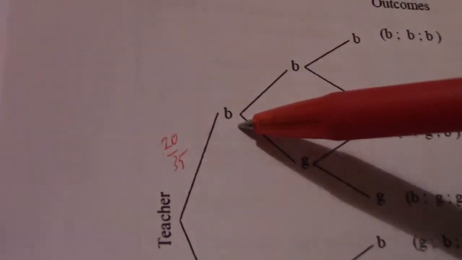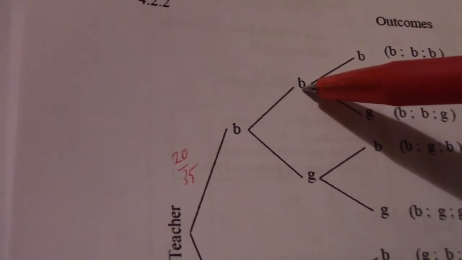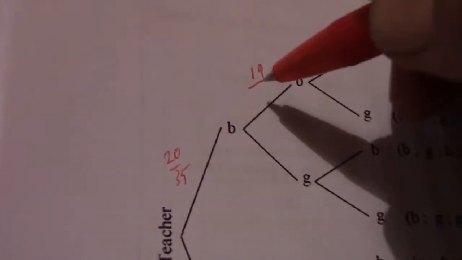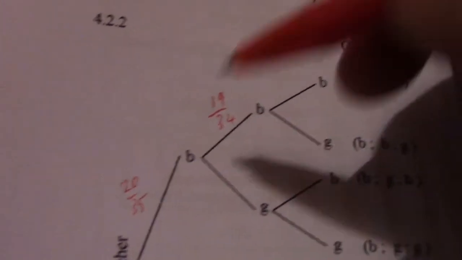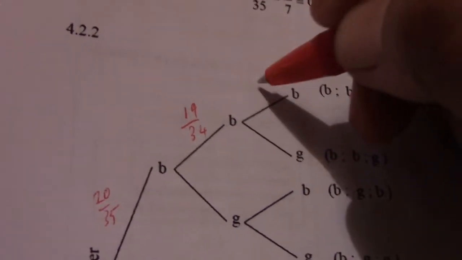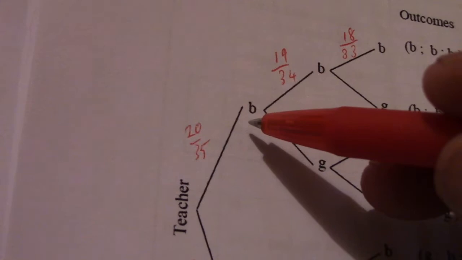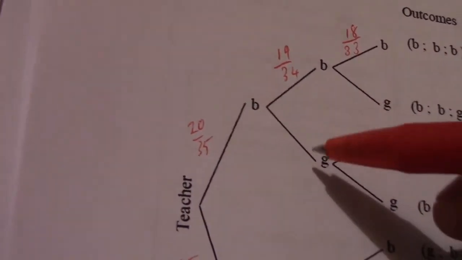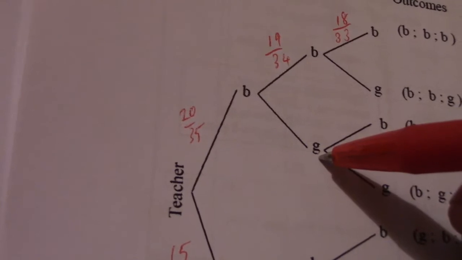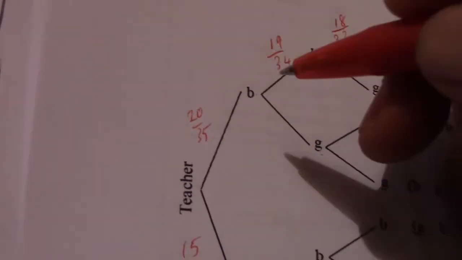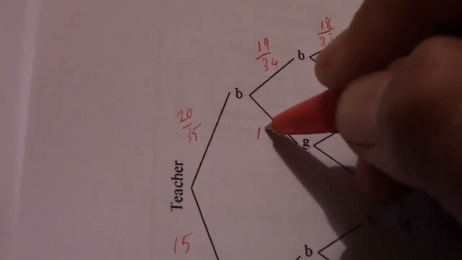So she chose one of the 20 boys. How many boys are left for the second selection? 19 boys, right? And we've already chosen one boy, so that leaves 34 learners. After choosing a boy, if she chooses a boy again, there are 19 boys left out of 34. After choosing a boy, to choose a girl, we still have all 15 girls available, but we've already chosen a boy, so there are only 34 learners left, so that gives me 15 out of 34 for that branch.